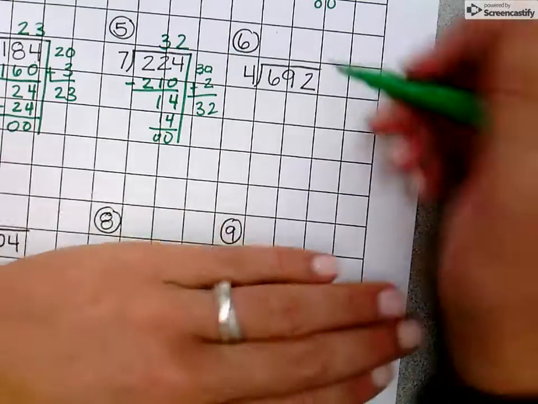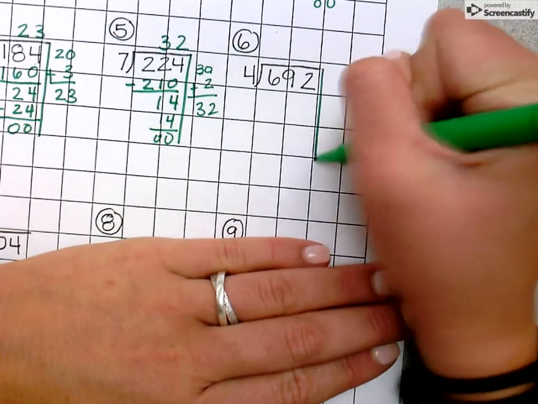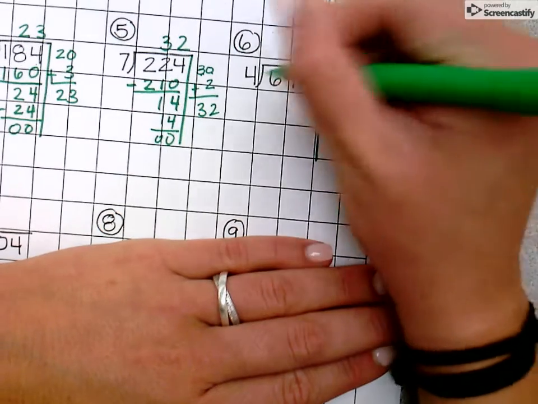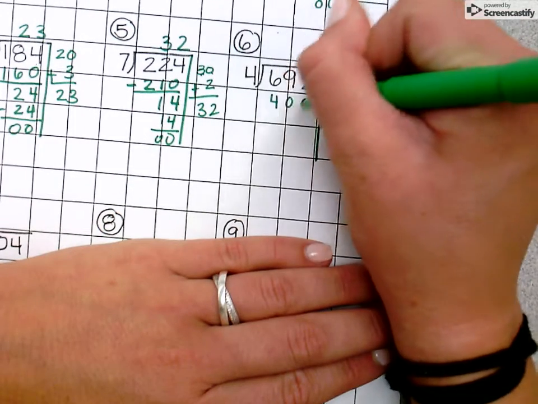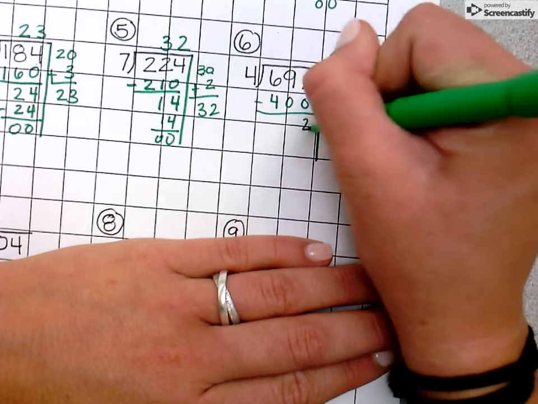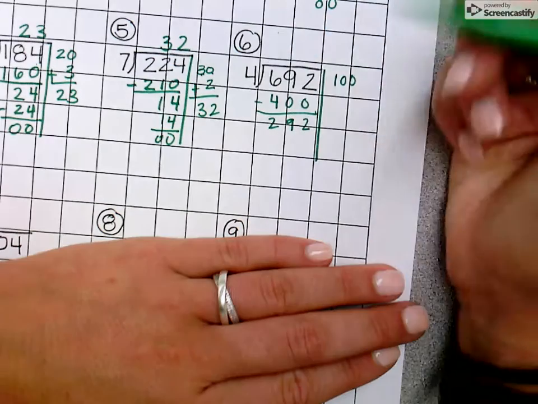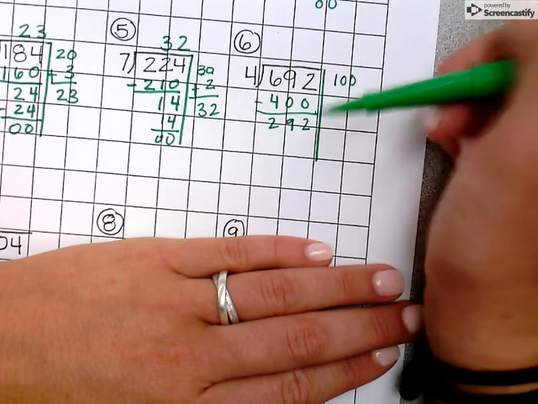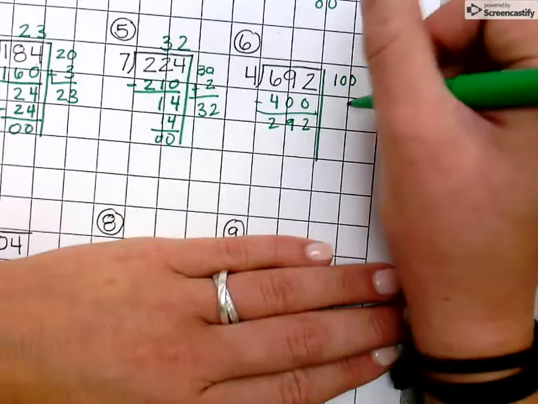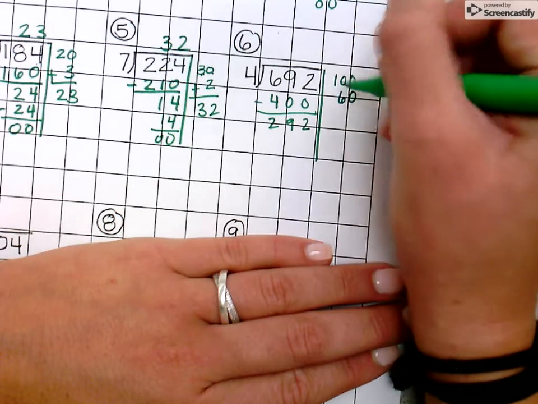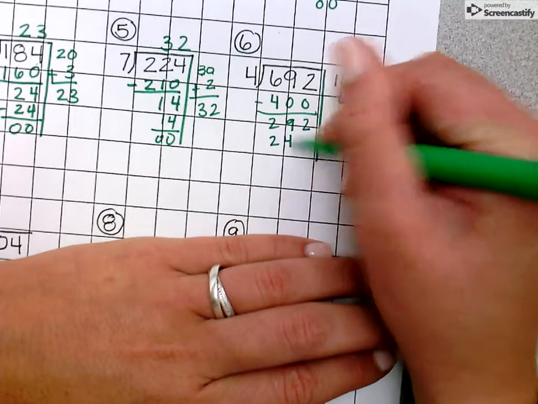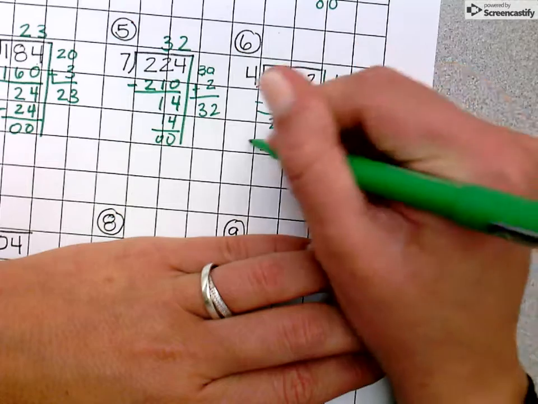Moving on to number 6. How many times can 4 fit into 692? It can fit into it about 100 times, because 100 times 4 is 400, and that's lower. How many times can 4 fit into 292? 4 can fit into it about 60 times, because 6 times 4 is 24, and then let's add your 0. Subtract.